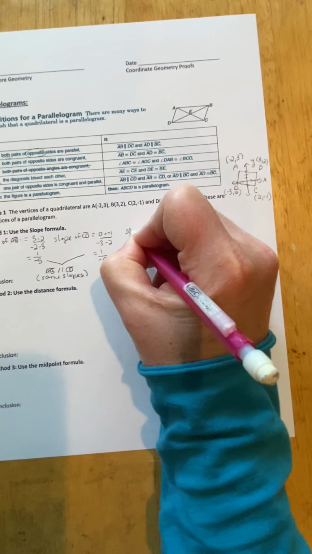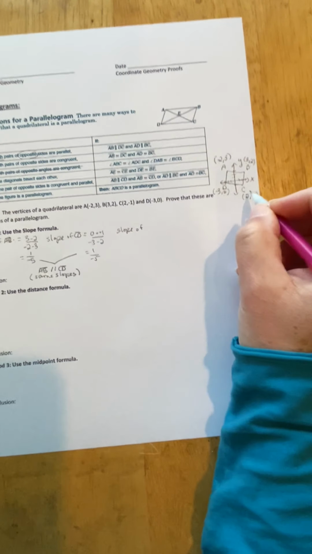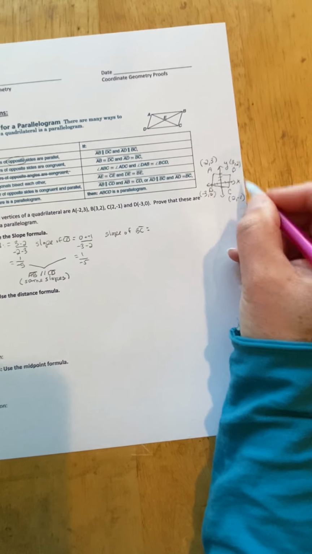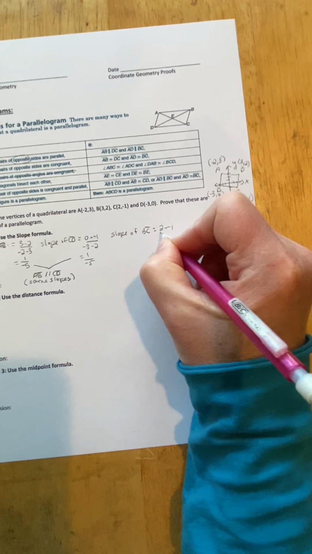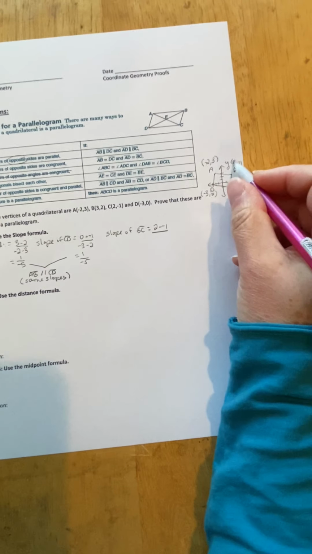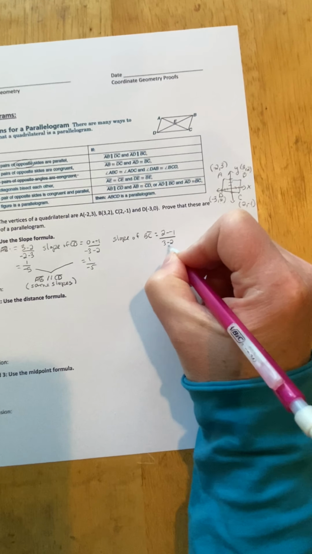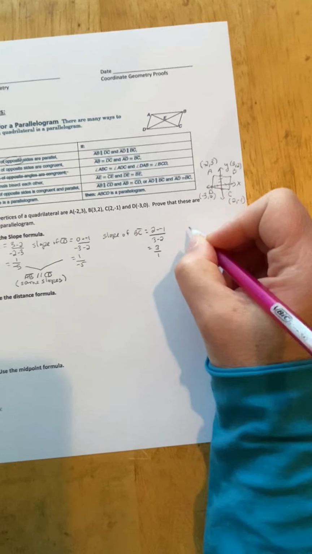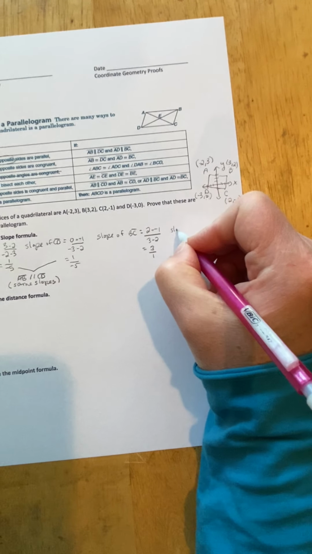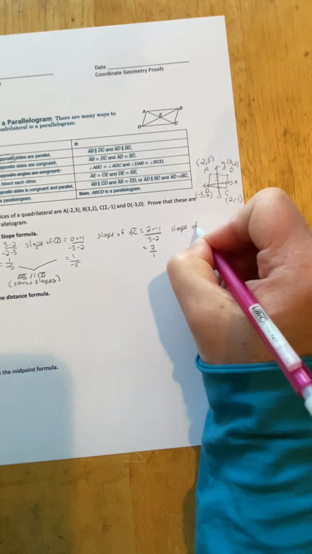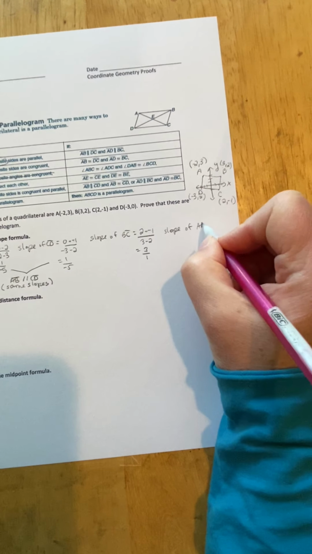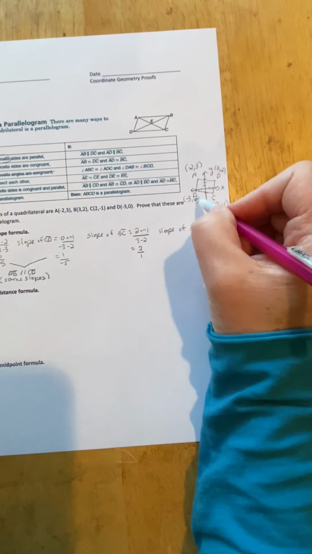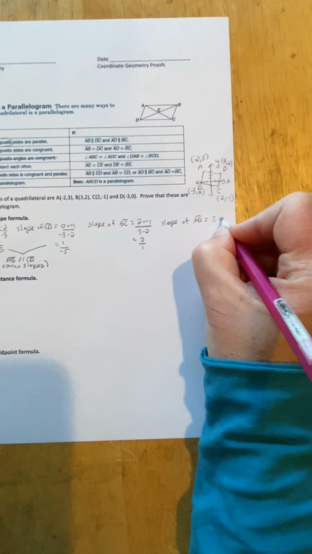So we're going to write down slope of, now let's go to side BC. Okay, so I'm going to go 2 minus negative 1, for example, for the subtraction of the y's, and then I'm going to go 3 minus 2 for the subtraction of the x's. So 2 minus negative 1 is 3, 3 minus 2 is 1. Now, right next to that, I just want to be nice and neat and organized with my work, is the slope of segment AD. Okay, so what are the differences of the y's? I can go, for example, 3 minus 0.